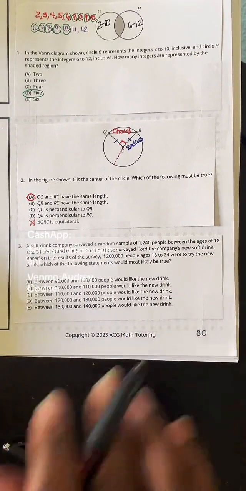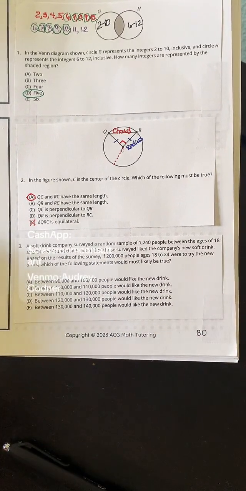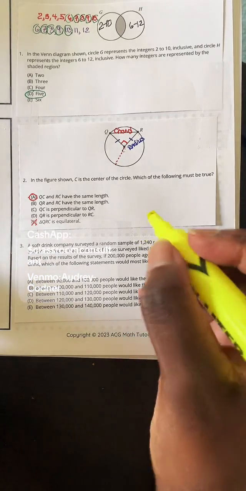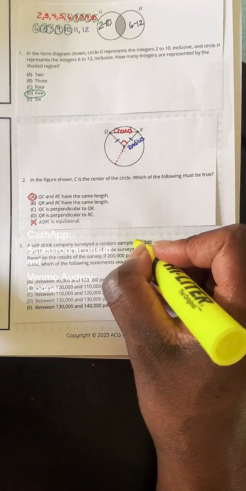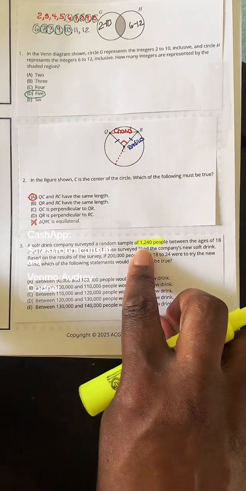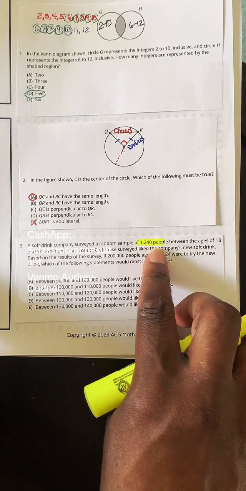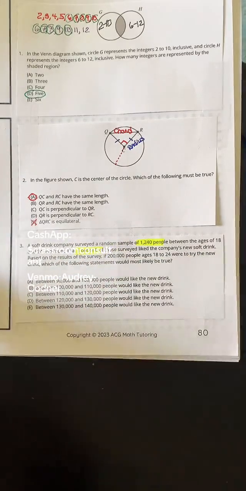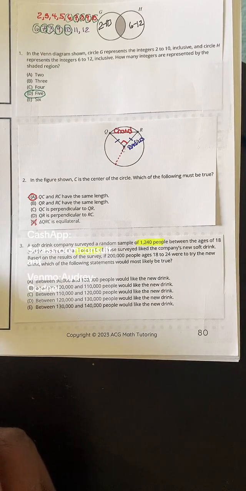All right, so here's the key for this one. There's a couple things that they're telling us. When they did a random sample of 1,240 people, they said 5 out of 8 of them liked the soft drink.